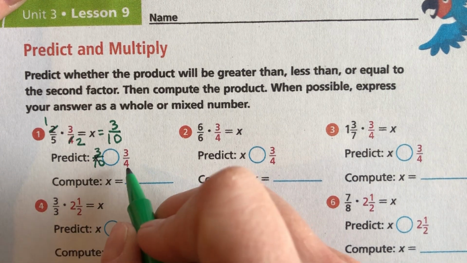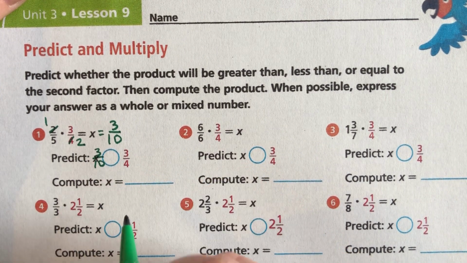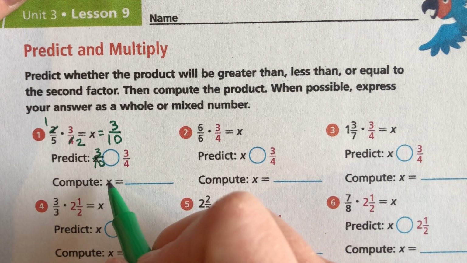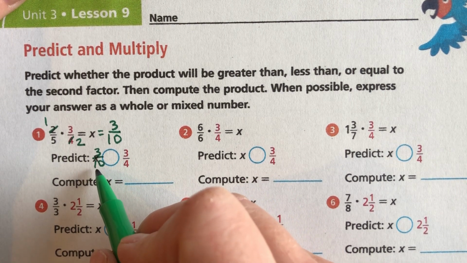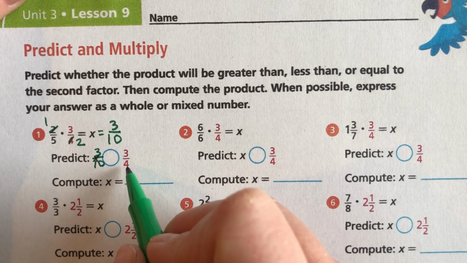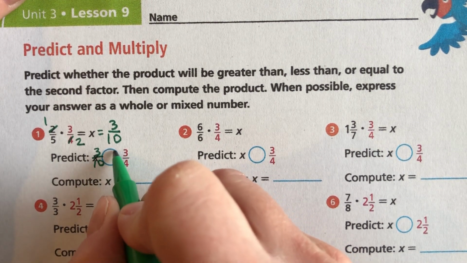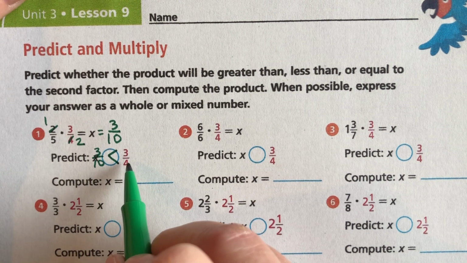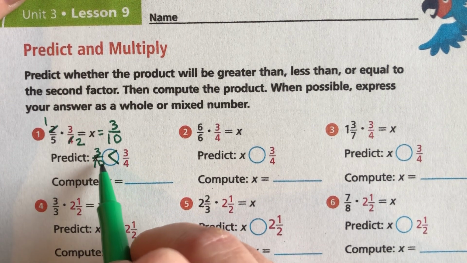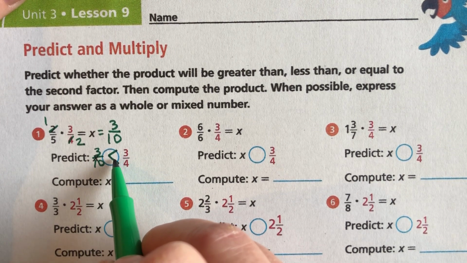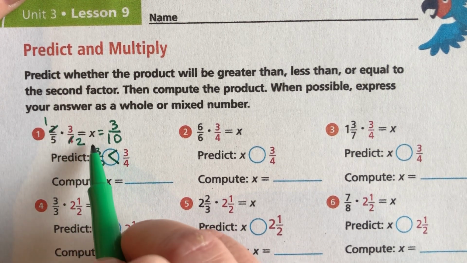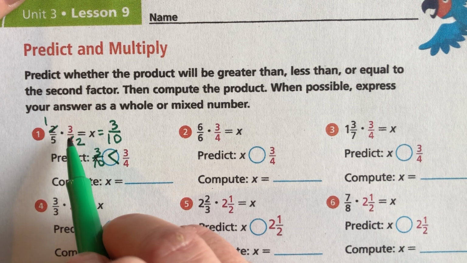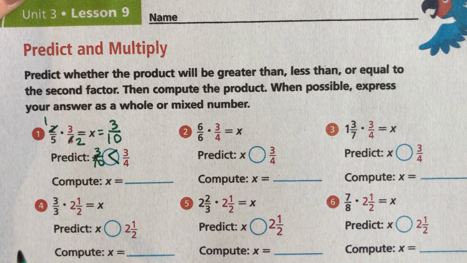So my question for you is, is 3/10 greater than, less than, or equal to 3/4? Now these numerators are the same, right? So we know if we're sharing with 10 people, those pieces are going to be smaller than if I'm sharing with 4. So 3/4 would be greater. So x is actually less than 3/4. So even though we're multiplying here, we get an answer that's less than what we're multiplying by.